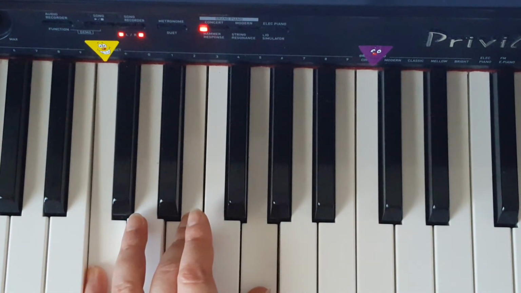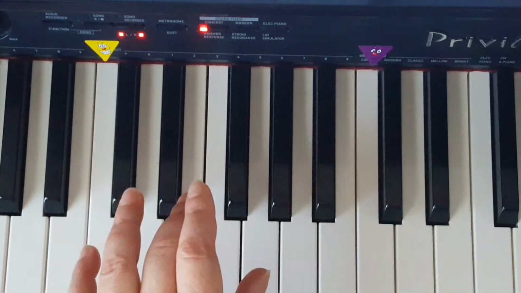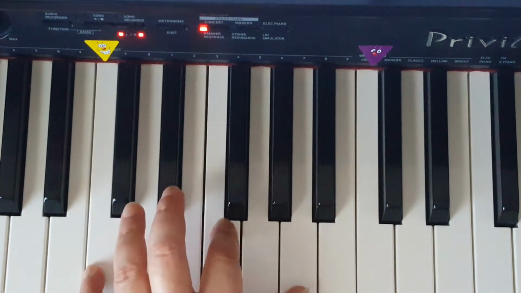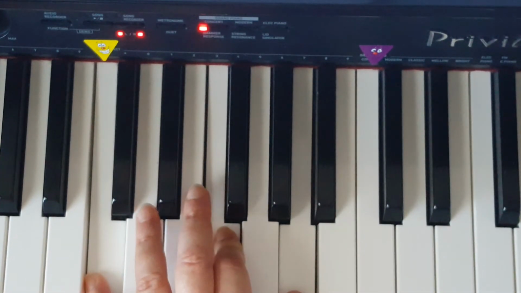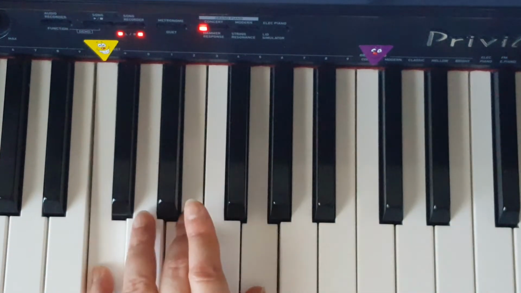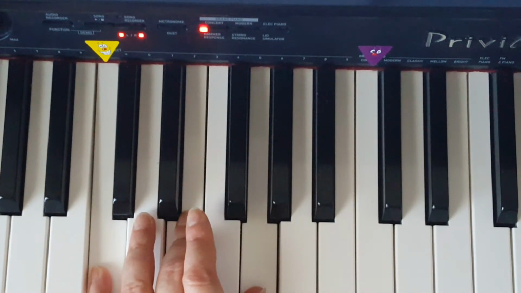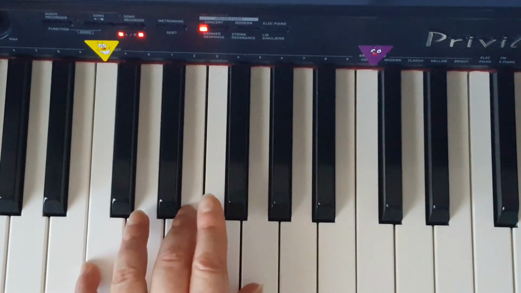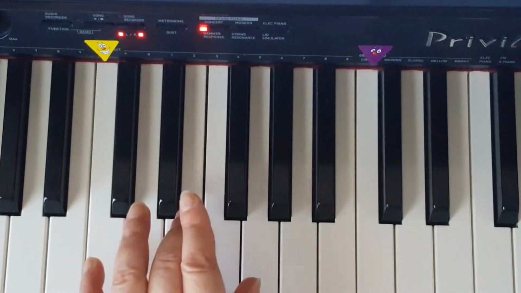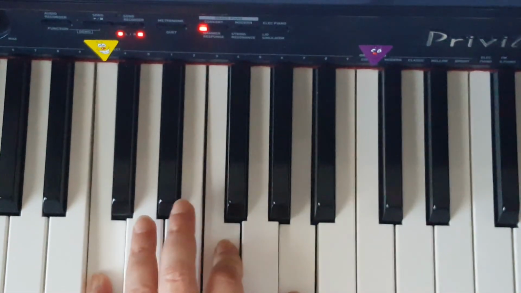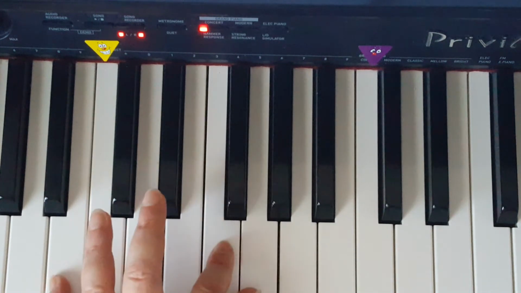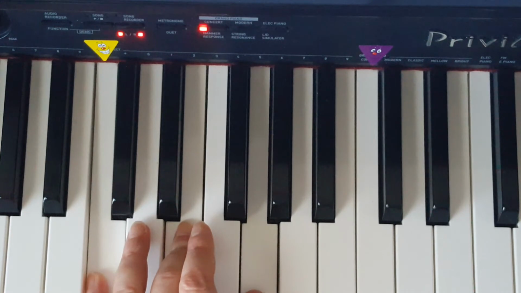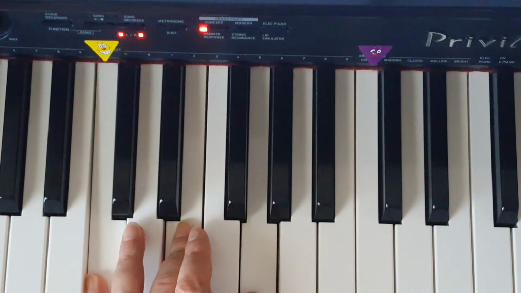So now, putting the G7 into our chord progression, we have the C chord, one chord, in root position. We have the 4 chord, F chord, in second inversion. Back to the C chord in root position. And now the G7 chord in first inversion. And the C chord again. So we have the 1, 4, 1, 5, 7, 1.